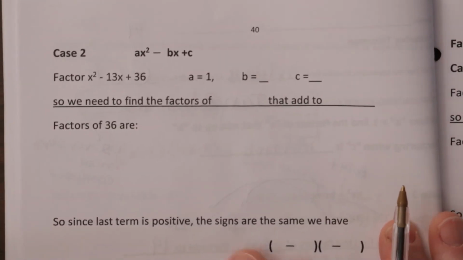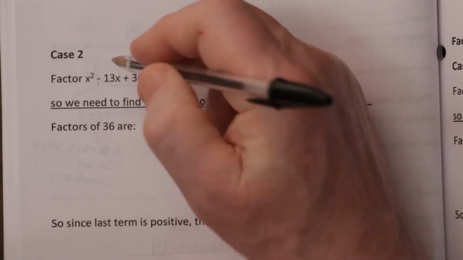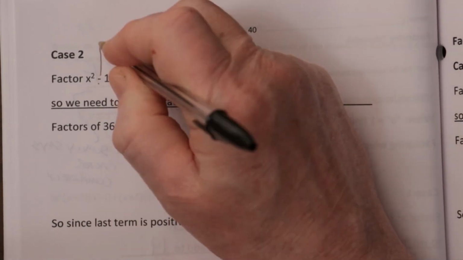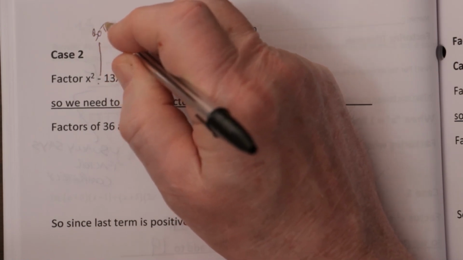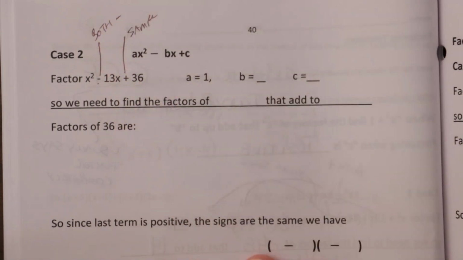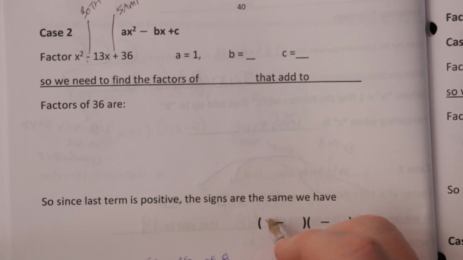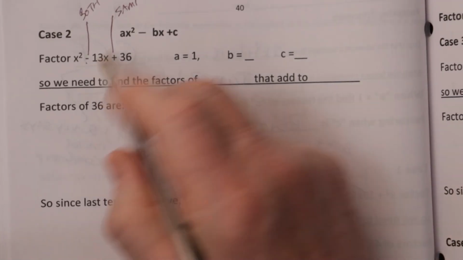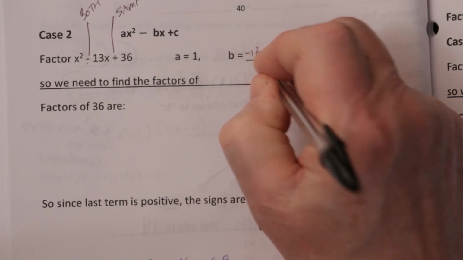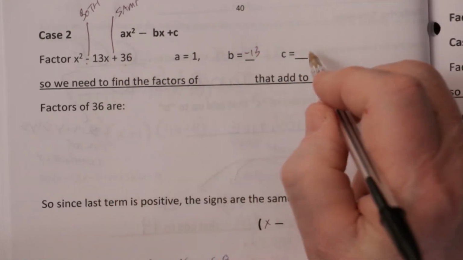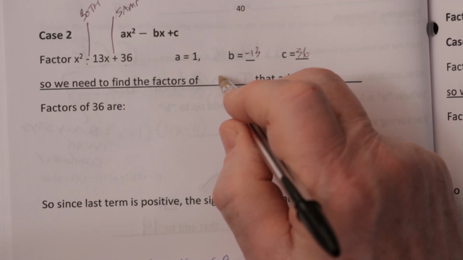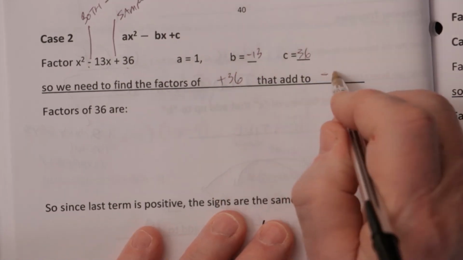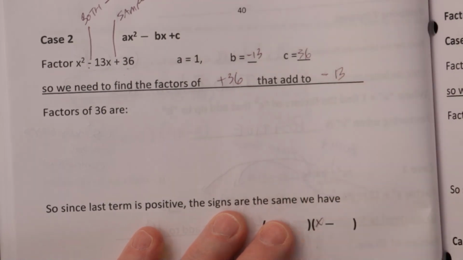This time we're going to have the minus sign. So this tells me that the signs are the same. This tells me that they're both minus. So that's what I got down here, x minus and x minus. So my b is equal to negative 13. My c is equal to 36. So I'm looking for the factors of positive 36 that add up to negative 13.